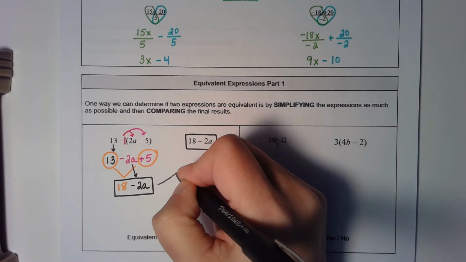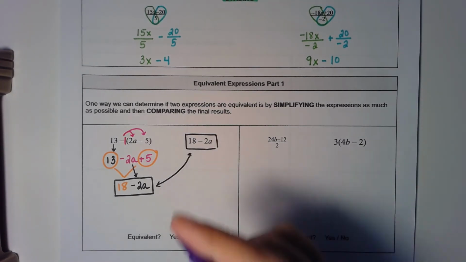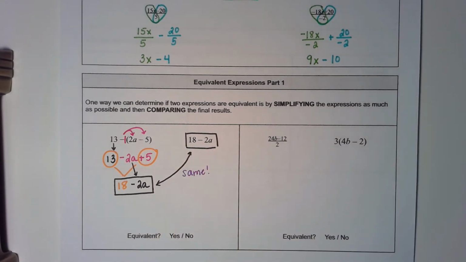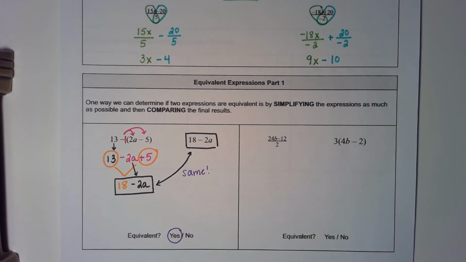When I compare these two expressions, what I notice is that these two expressions are the same. They're equivalent. So that means that I would circle, yes, these expressions are equivalent. Even though they didn't originally look like they were equivalent, once I simplified, I could tell they really were the same.